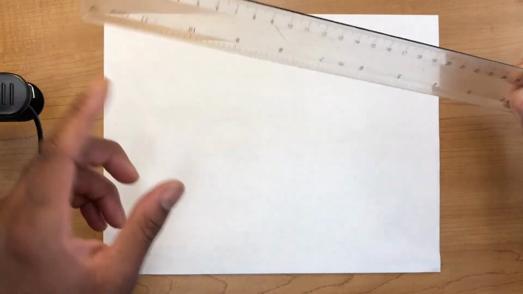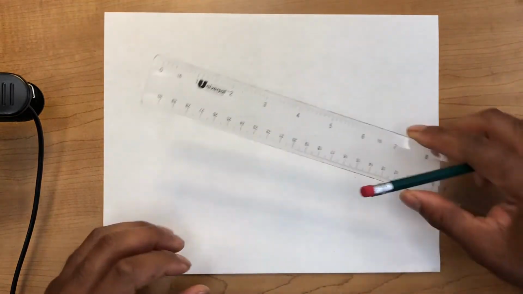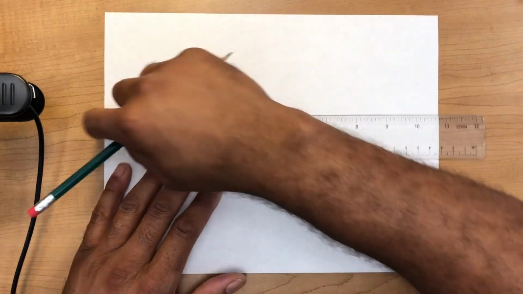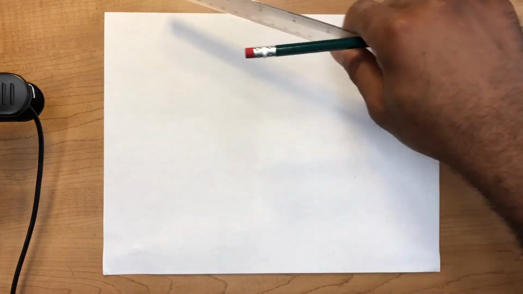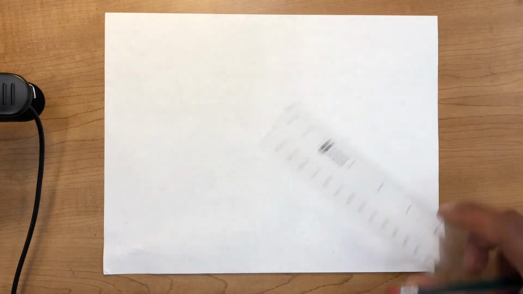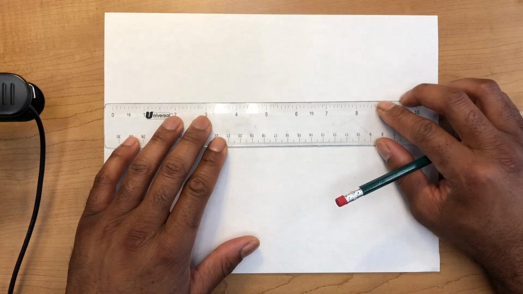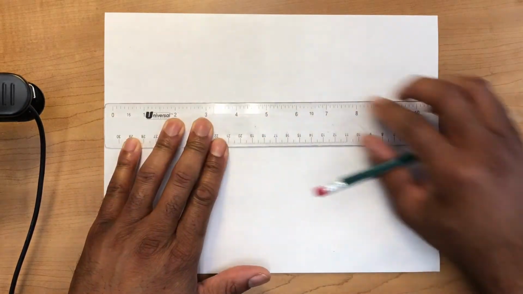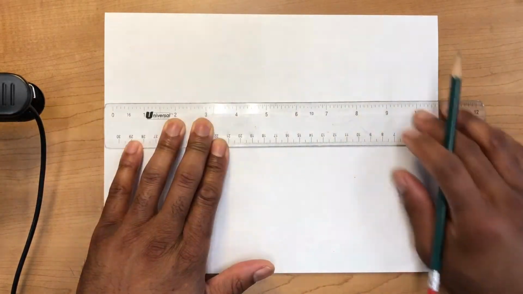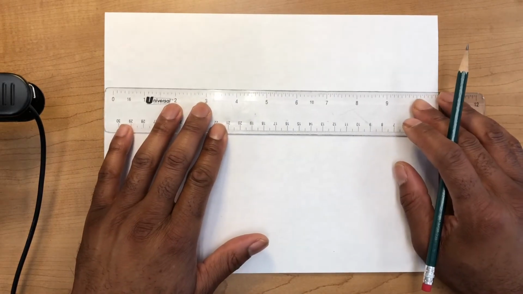The first thing we want to do is recognize that our ruler has four sides. And then we're going to also recognize that our paper has four sides. The only way to make a perfect horizontal or vertical line is to line your ruler up with one of those four sides. So your ruler should be perfectly even with one of the sides of your paper. The edge of my ruler is even with the edge of my paper, so I know that my line is going to be nice and horizontal.